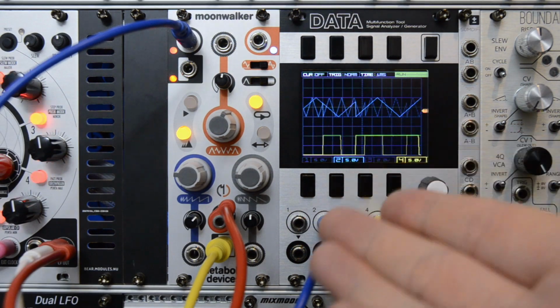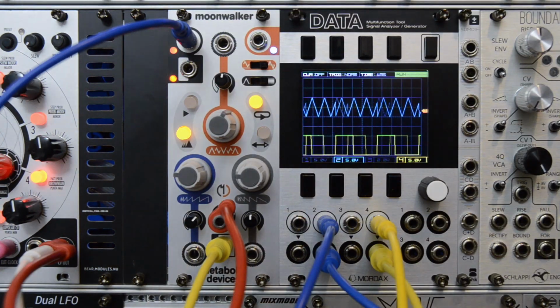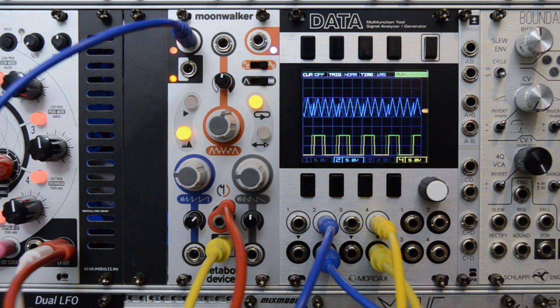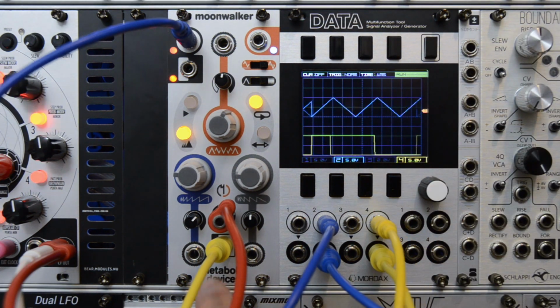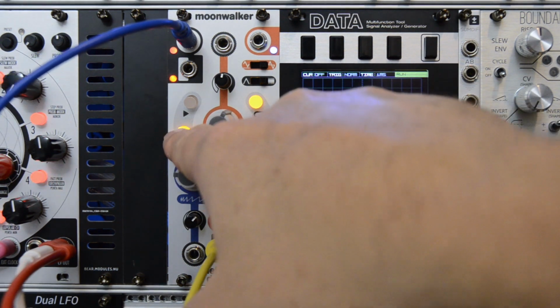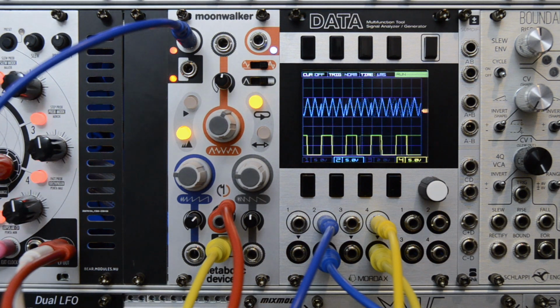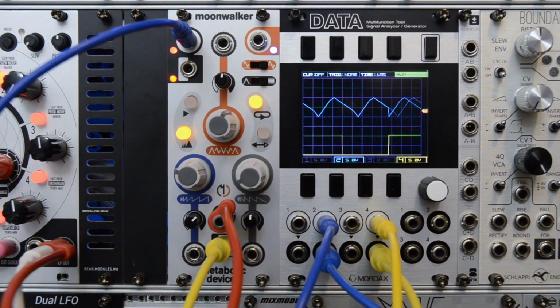So now I'm sending the volt per octave sequence to both Moonwalker and even VCO. I'm using the square wave output of even VCO through data connected to the trigger, gate or reset input here. The retrigger setting on Moonwalker is engaged, and this gives us these sweet sync tones.